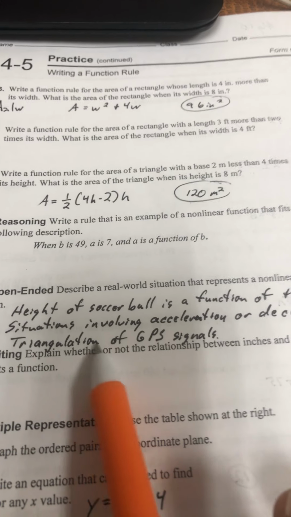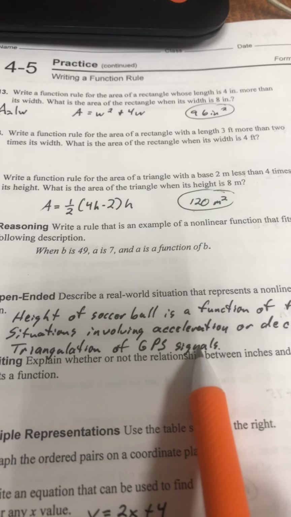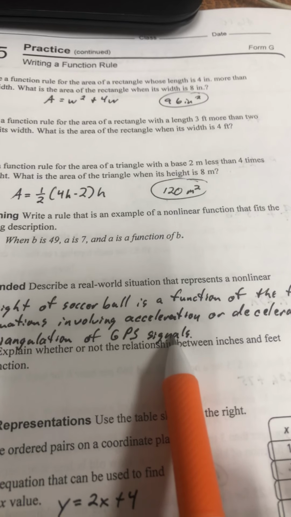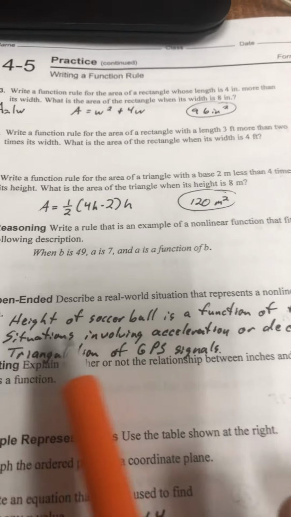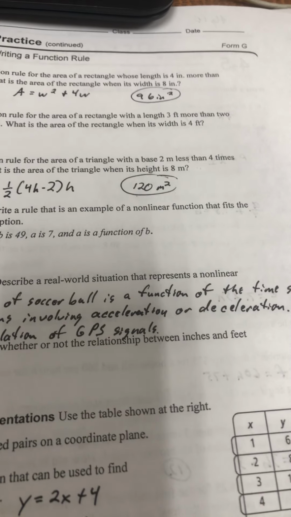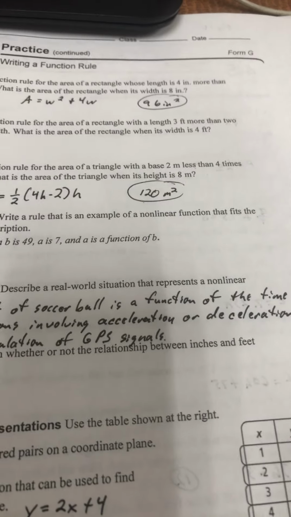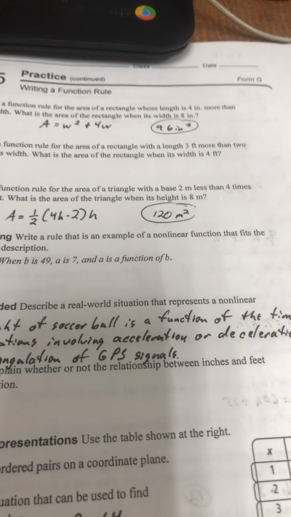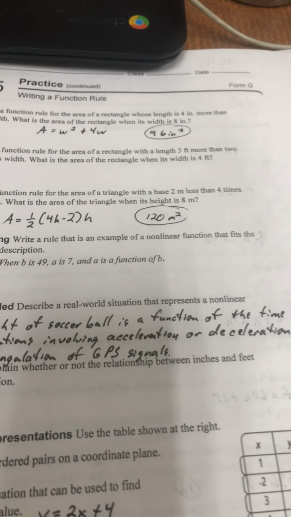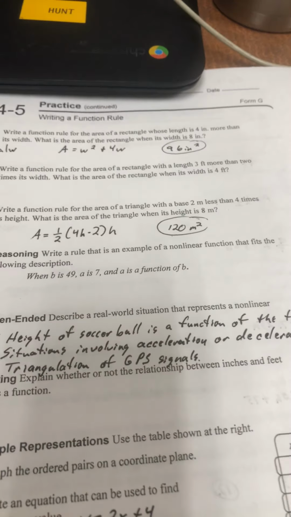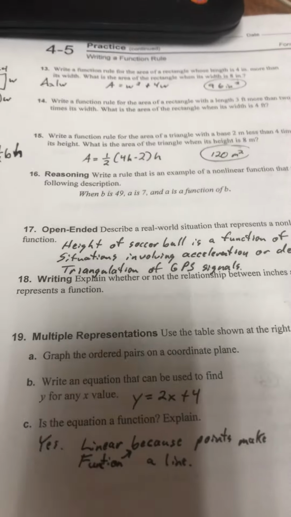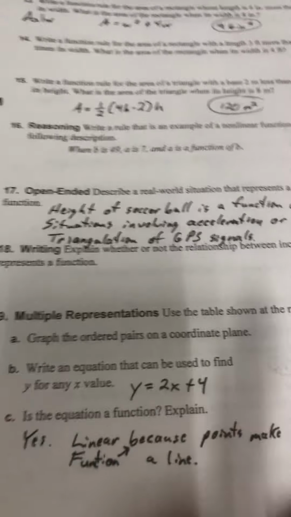This last one, the triangulation of GPS signals, is a real-world representation of a nonlinear function. And any situations involving acceleration or deceleration. So when you're comparing, like, a car accelerating ahead of another car, that's a nonlinear situation. It speeds up or it's slowing down. It's not going to be like a straight line function.